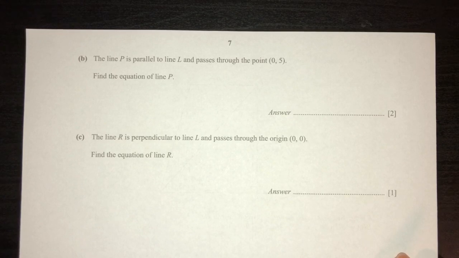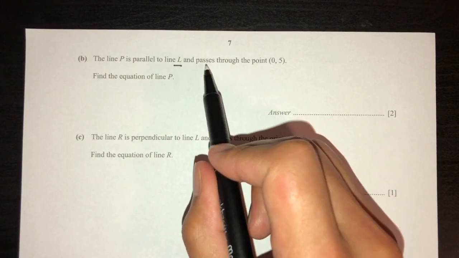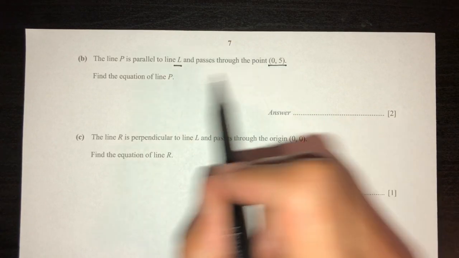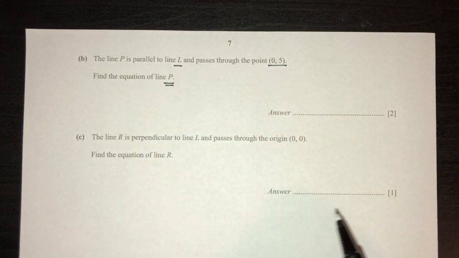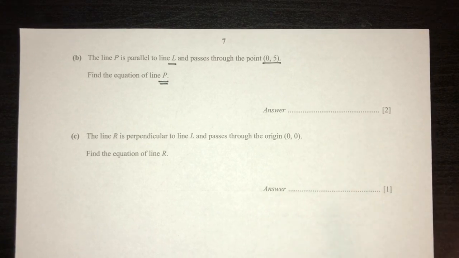We have the line P is parallel to the line L. Okay, we have another line now. It's called the line P, but it is parallel to L. It passes through this point. Find the equation of line P. Whenever a line is parallel to another line, you have to know that they have the same gradient. So what is the gradient of line L?